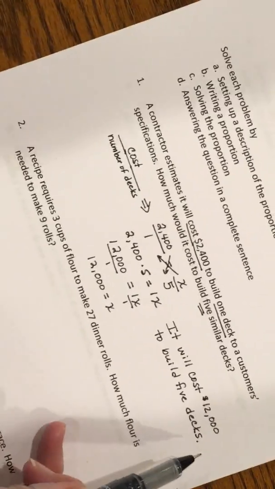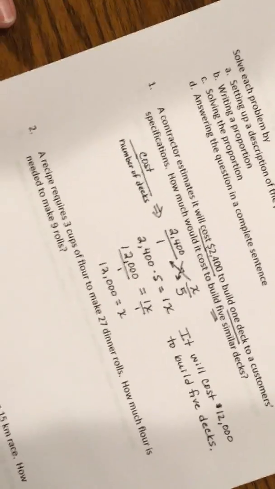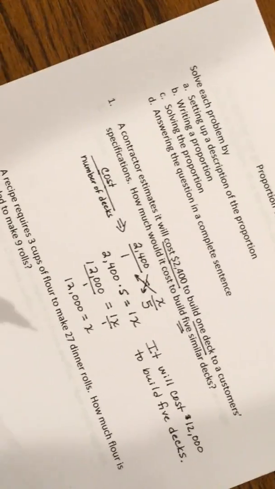Don't forget your period at the end of your sentence and a capital letter. Okay, number 2. We're going to do the same similar thing that we did with number 1.